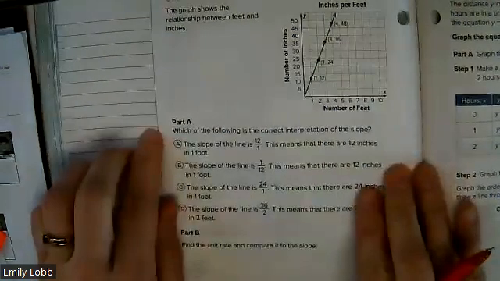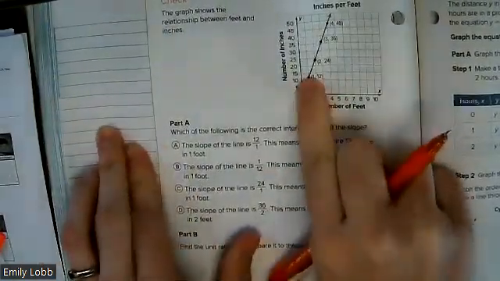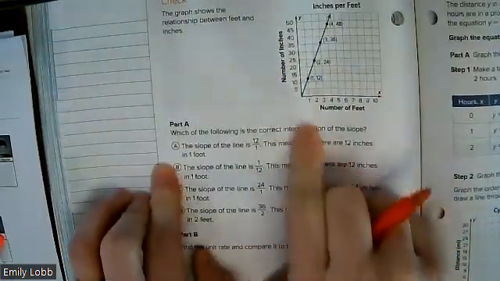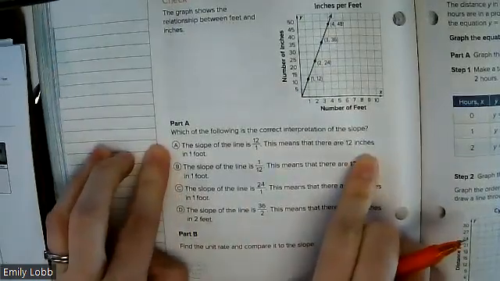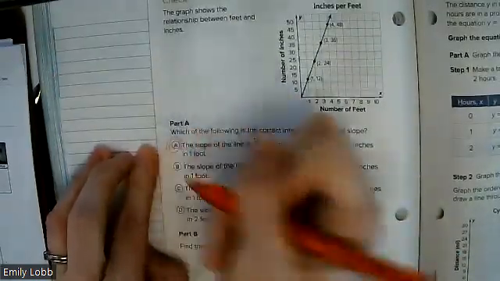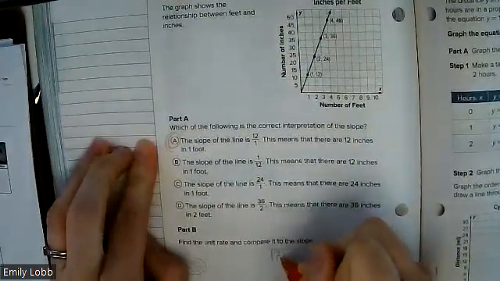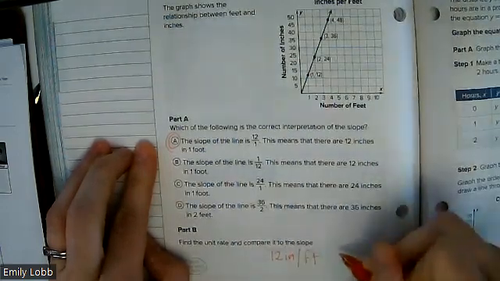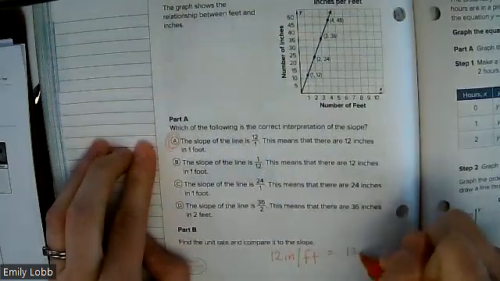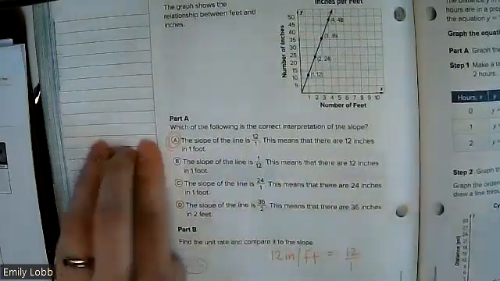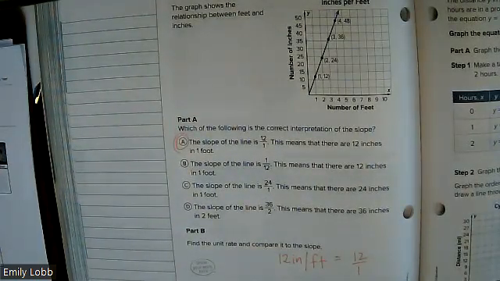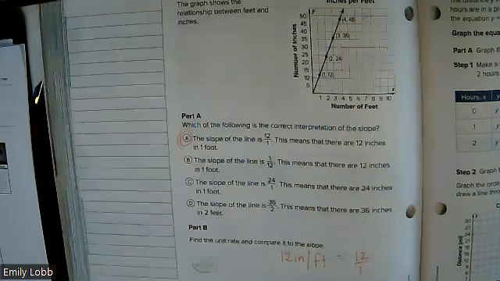All right. What did you guys say for the slope? It's going up 12 over 1. So up 12 inches. Hopefully you said A. So 12 inches per feet, which is equal to 12 over 1, which is the slope. Pretty straightforward. Maybe even a little more elementary than we have been working with. So hopefully that makes this section easy.